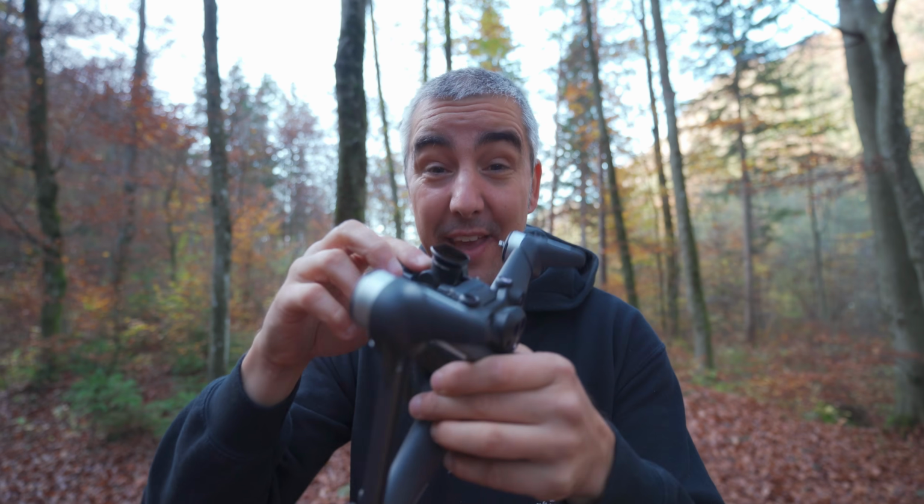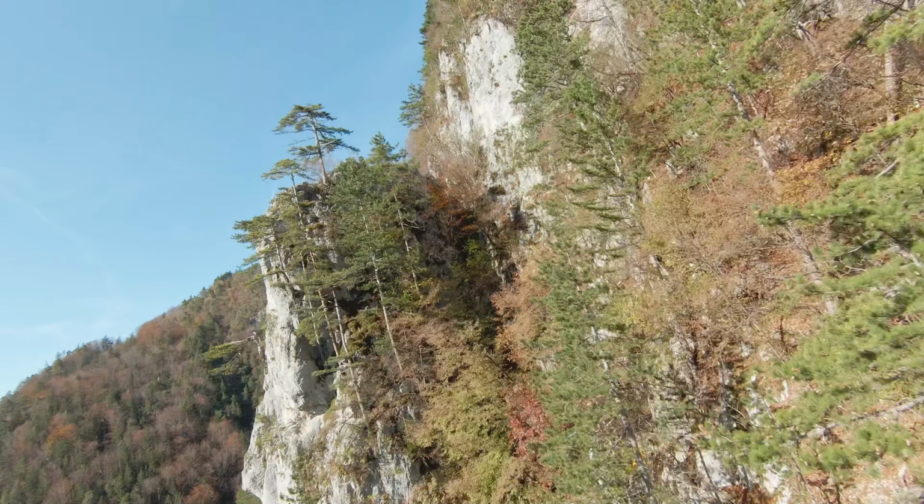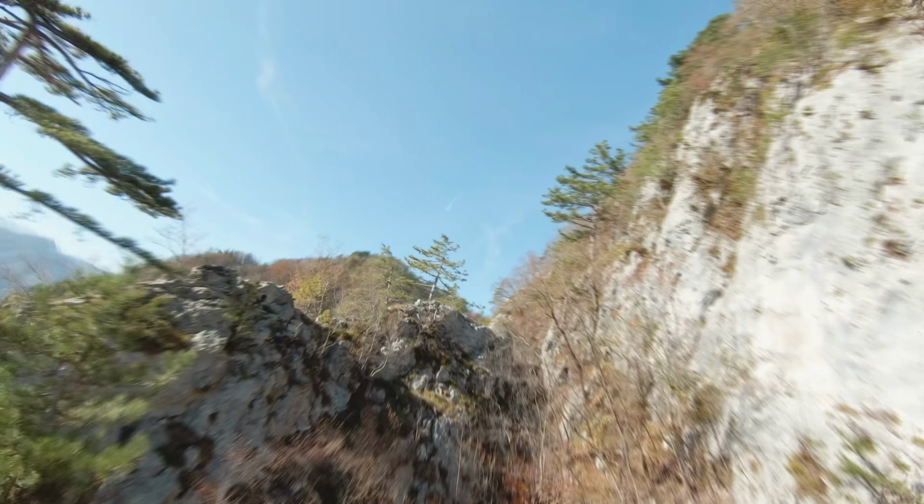Today we'll be looking at the difference between flying your drone with ND filters versus no ND filters and motion blur added in post-production. This is how I typically fly, but I'm actually trying the PGYtech ND filters today, and I'm going to be using ND16 for the most part because it's a really bright day. And no, I will not be flying here in the woods.